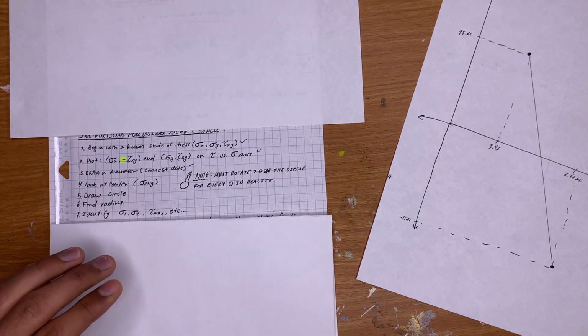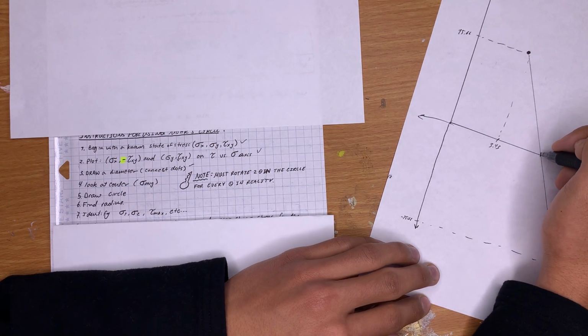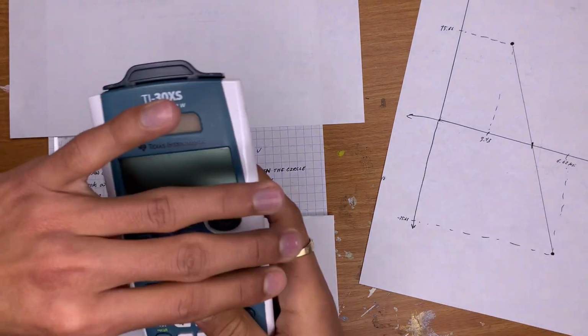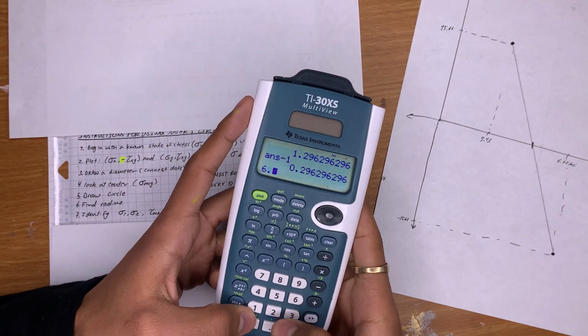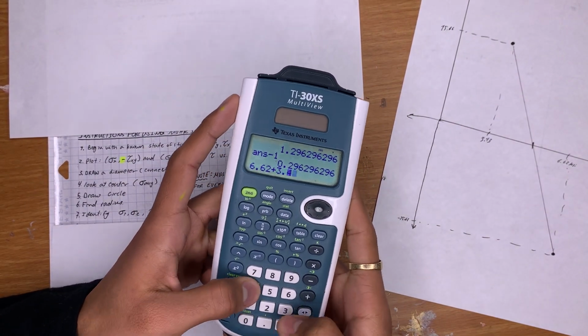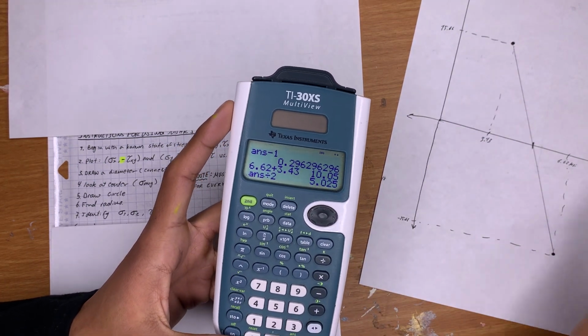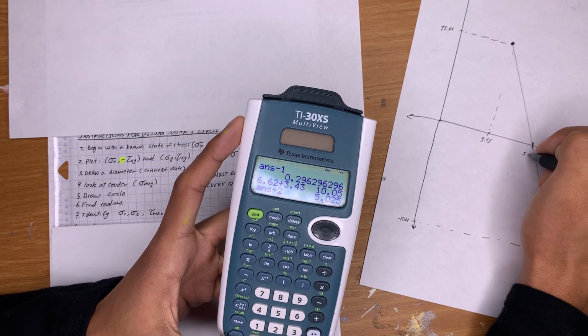Now look at the center. We need to find out what this point is here. How do we do that? We find the average between these two, which is 6.62 plus 3.43 divided by 2, 5.025. We'll call this point here 5.025.